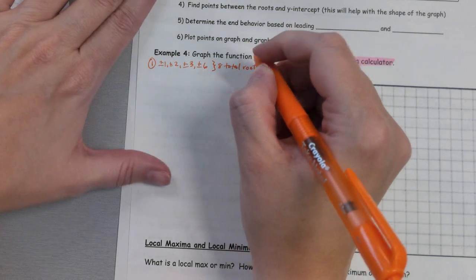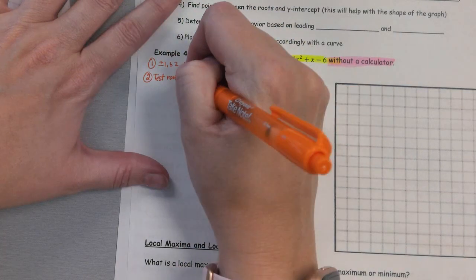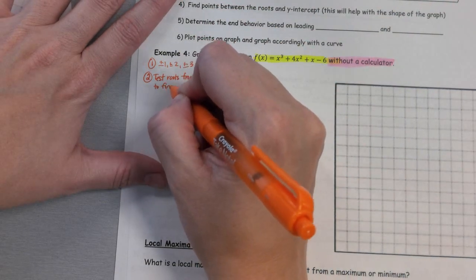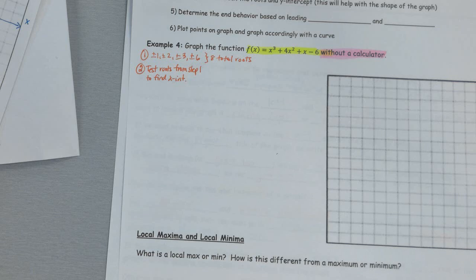So when you don't have a calculator, what you have to do is test your roots from step 1 to find what your x-intercepts are. So before, when we had the calculator, we would use it to find the x-intercepts. Now, what we're going to do is use that synthetic division. And I usually just go down my list. Okay? If you're feeling daring, you can choose any one of those 8 on the list. So I just start with -1 to see if -1 is going to be a root.